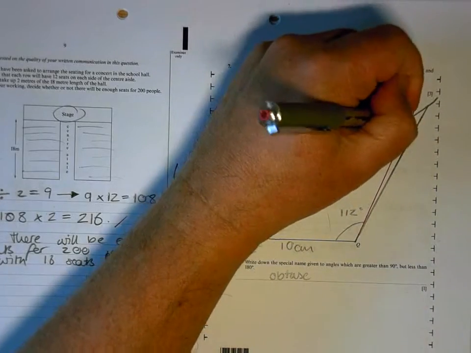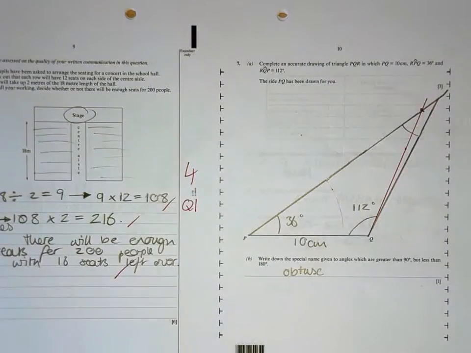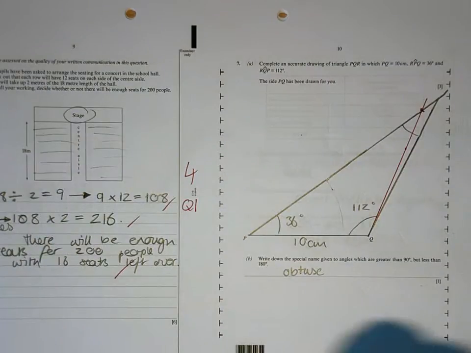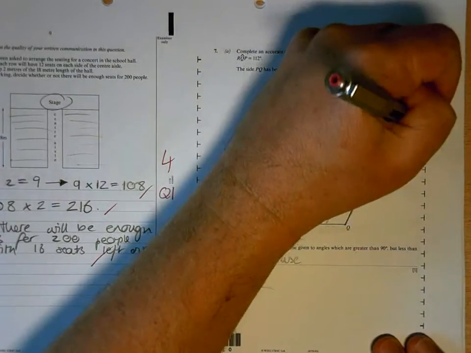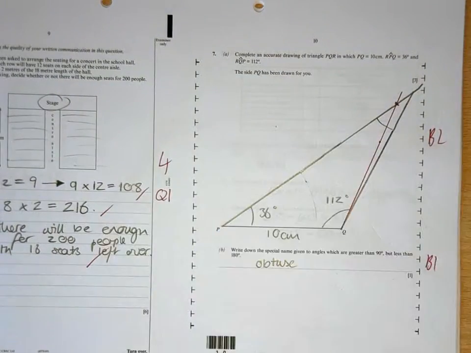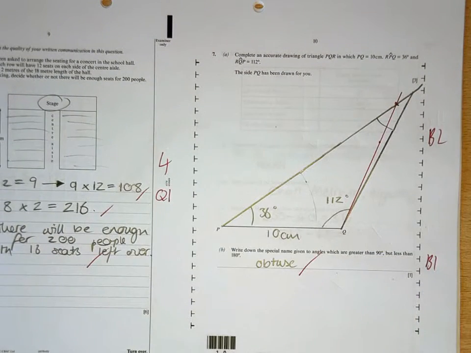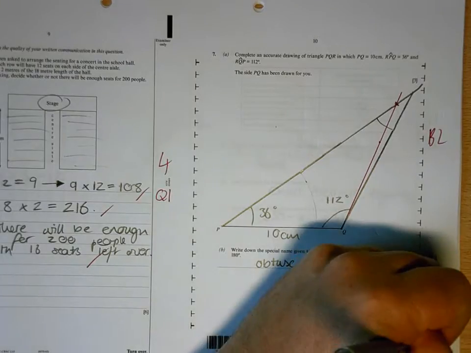Examiner will have a range to be acceptable, but I'd say that's just outside the range. So I'm going to give you 2 out of the 3 for that, and obtuse is right, so well done for that. 5, 8 for the page.